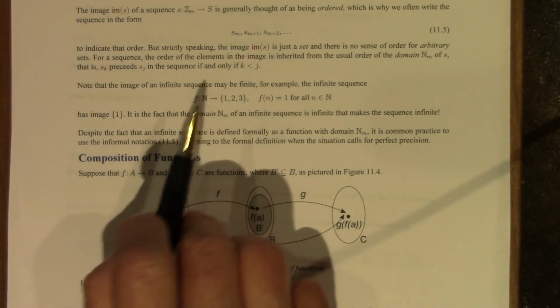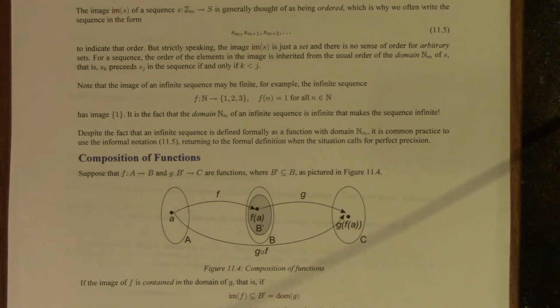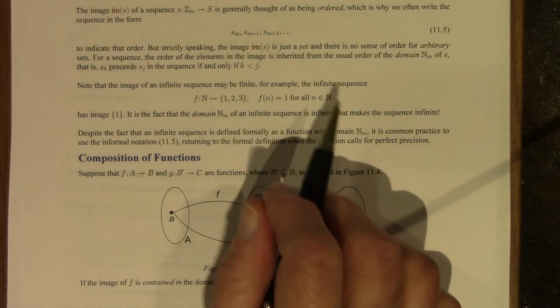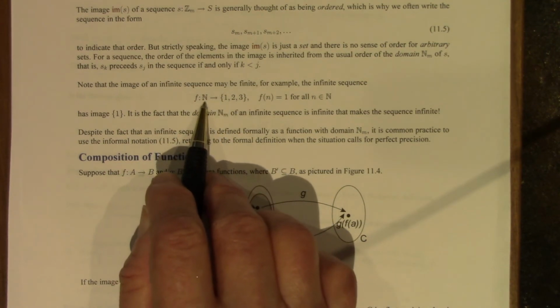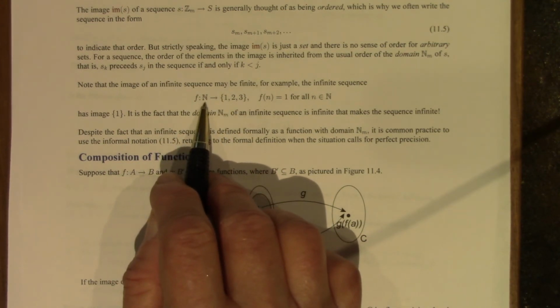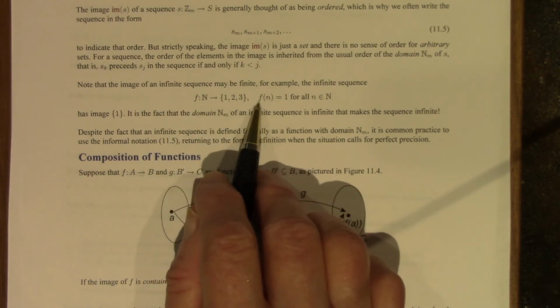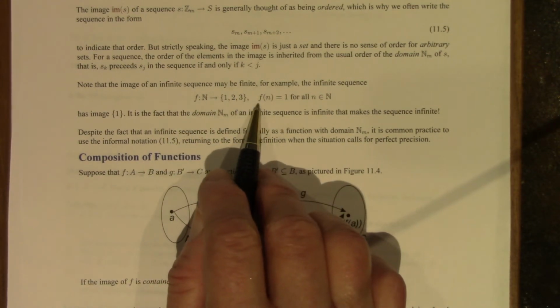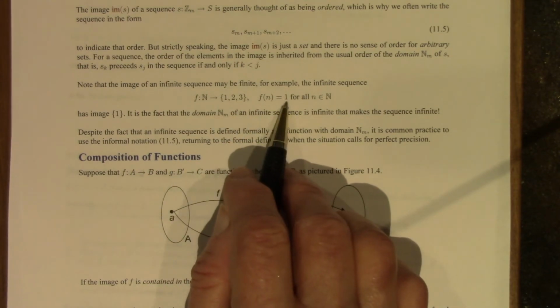Note also that the image of an infinite sequence can be finite. For example, here is an infinite sequence because we are mapping the natural numbers, so this sequence starts at 0, and the function takes every natural number to 1.